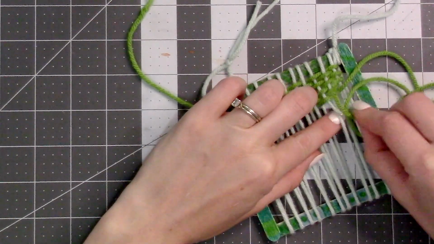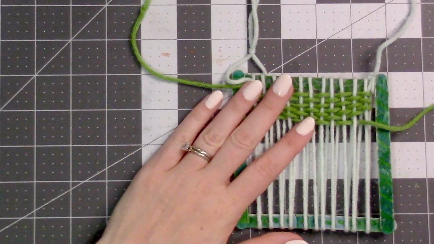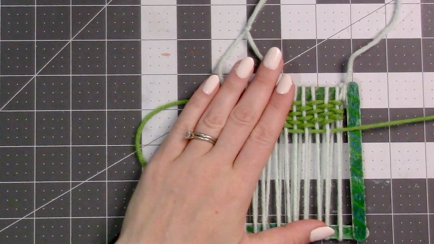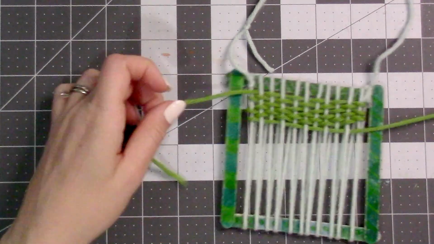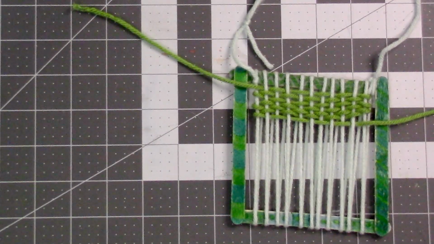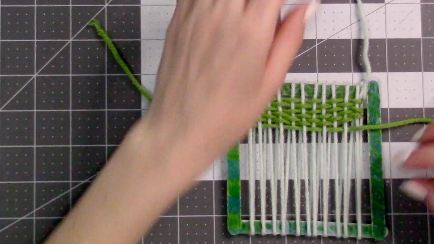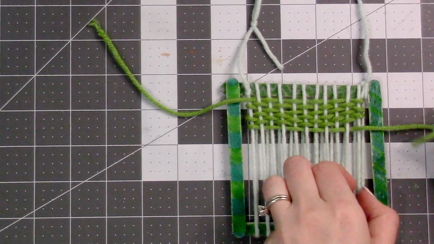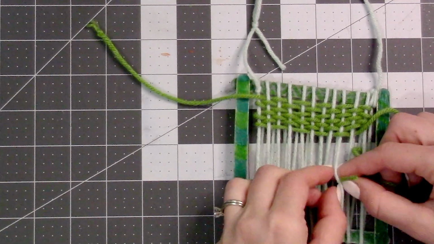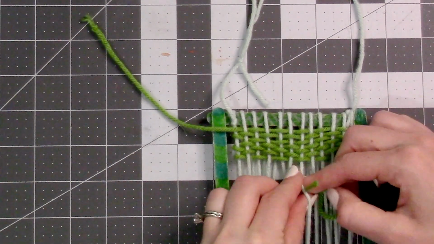Okay, now I'm about done with my green. I do recommend, when you finish your color, instead of having one end on the left and one end on the right, having all your strings end on the same side, personally, but it's really up to you, honestly. But I'm going to go ahead and do one more weaving through with this green, and then I'm going to switch colors.